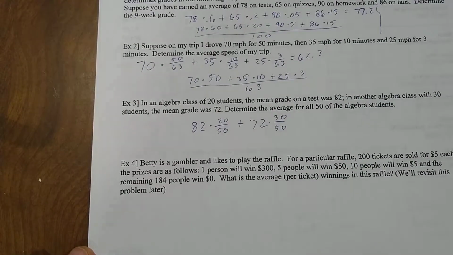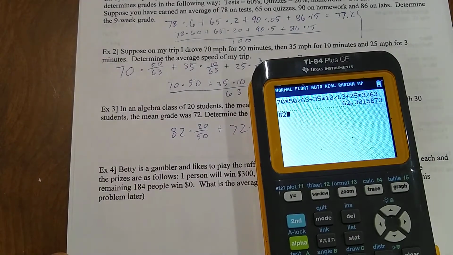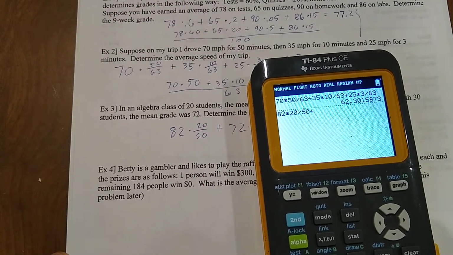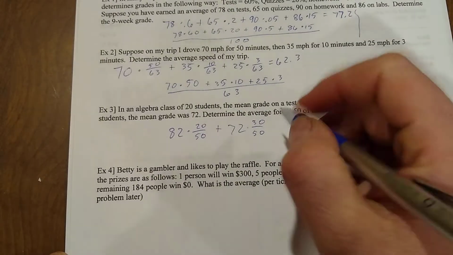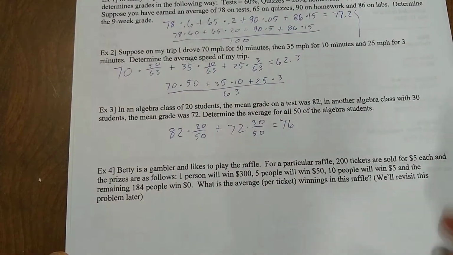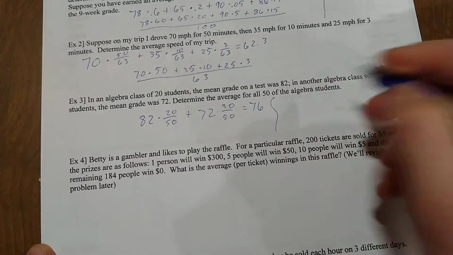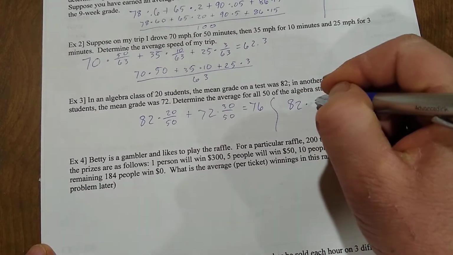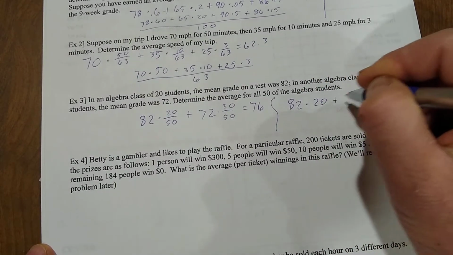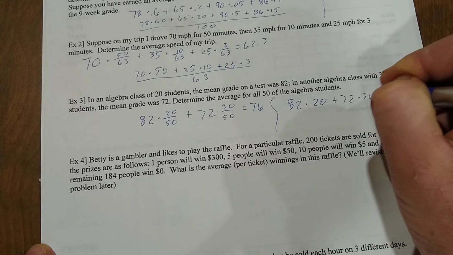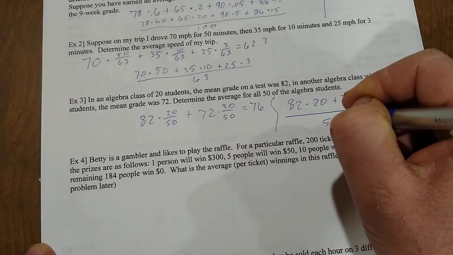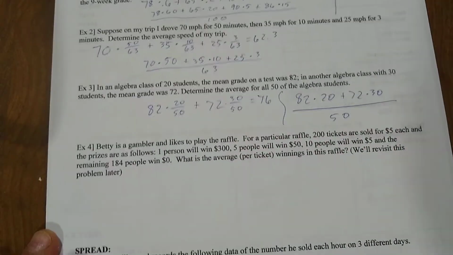So we could do it with the fraction way. We'll go 82 times 20 divided by 50 plus 72 times 30 divided by 50, and we'd have 76 for an average score of all the students. If you don't like that way, we can say, hey, let's take that 82 and multiply it in there 20 times, plus 72, we can multiply it in there 30 times, and divide it all by 50, because that'd be the total number of students.